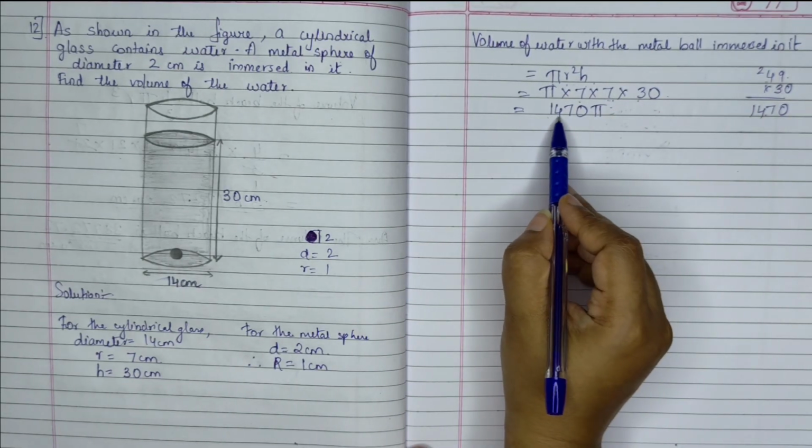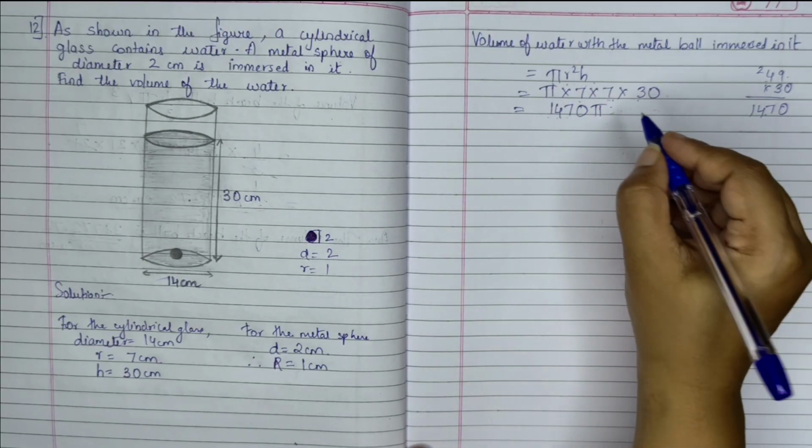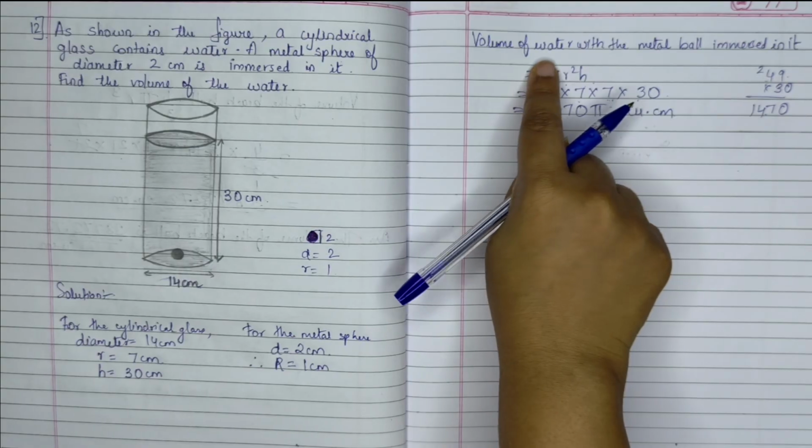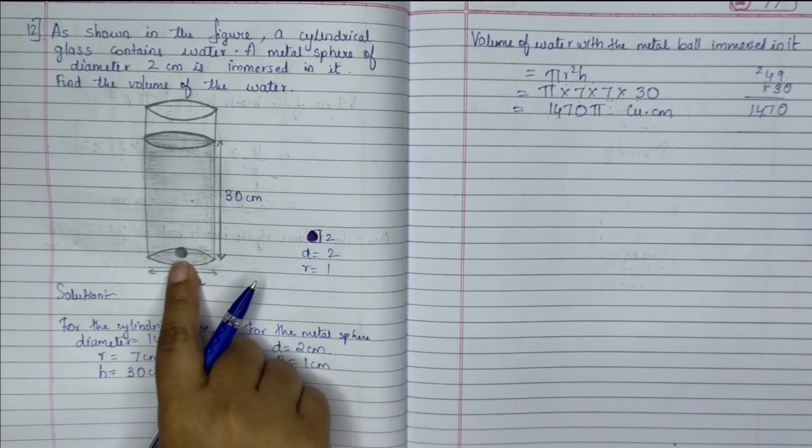So we get 1470 pi cubic centimeters, the volume of water with the metal ball immersed in it.